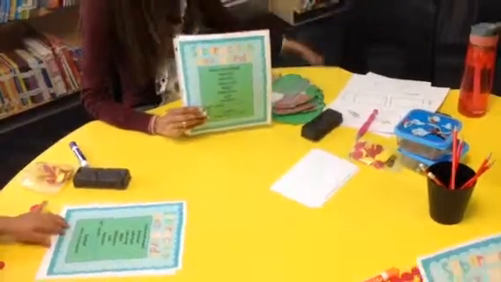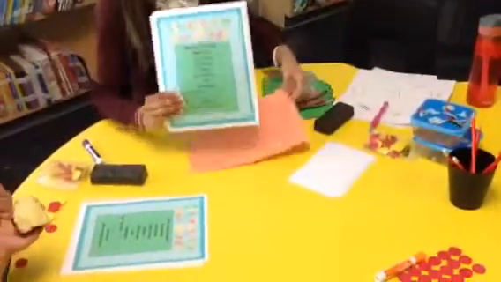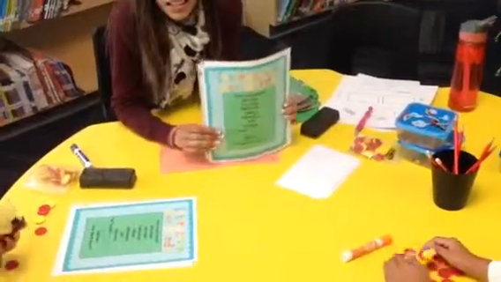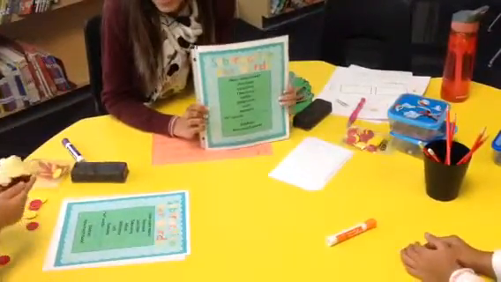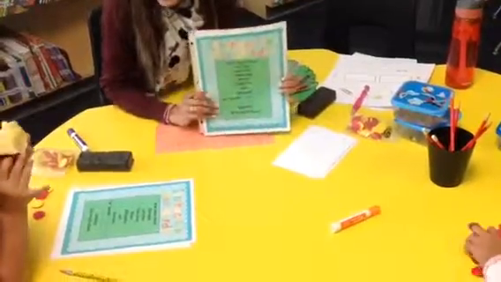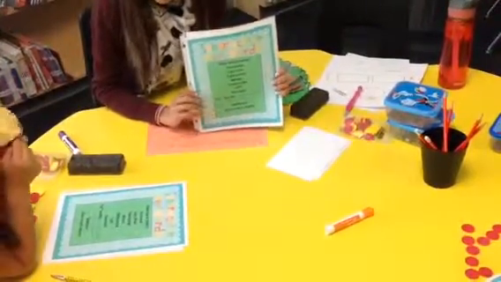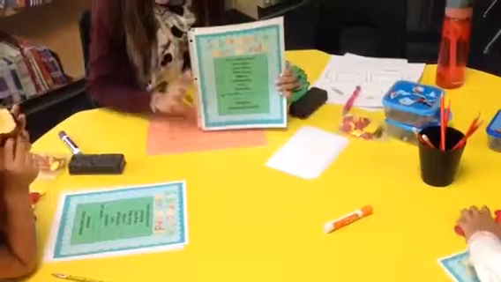Okay? Whenever you see these words, these are words that will automatically tell you that it is a subtraction problem. So if you see any of these words in any type of problem, that means you're going to subtract two numbers from each other.